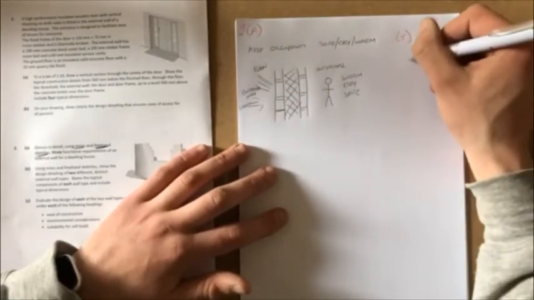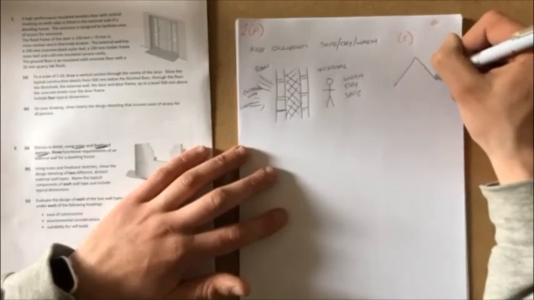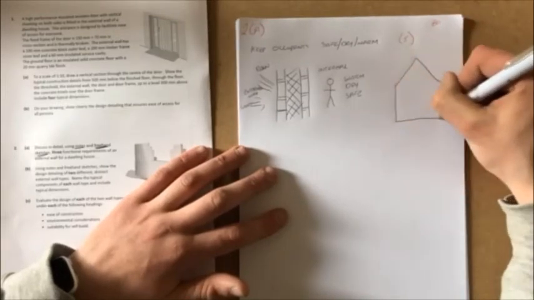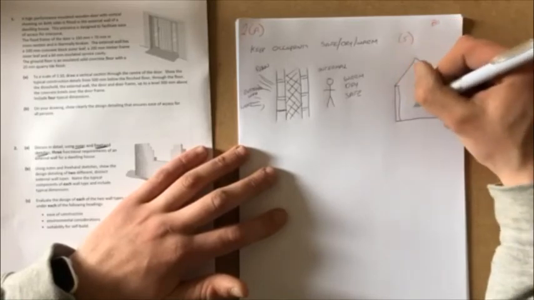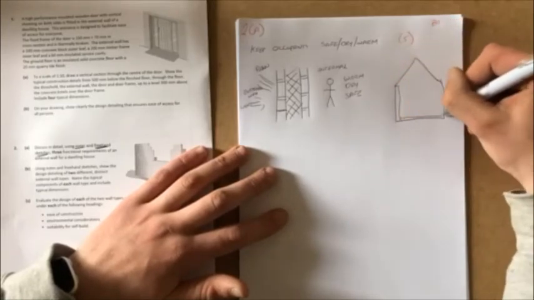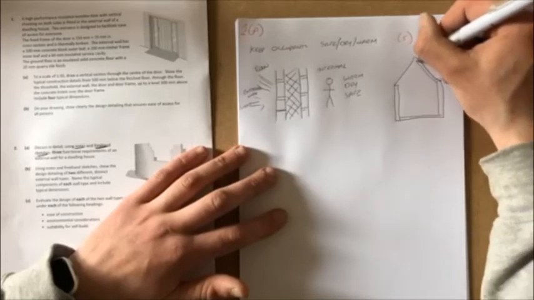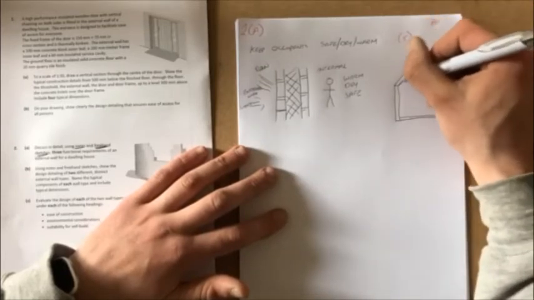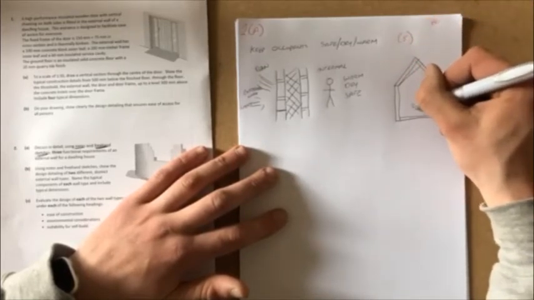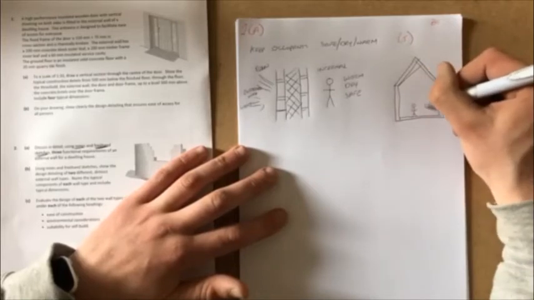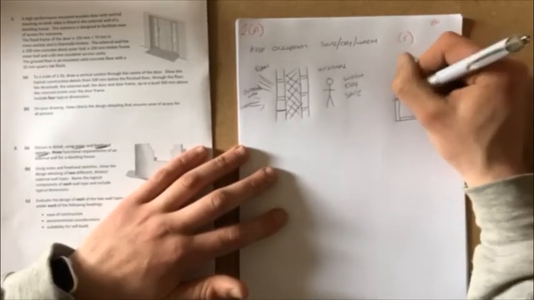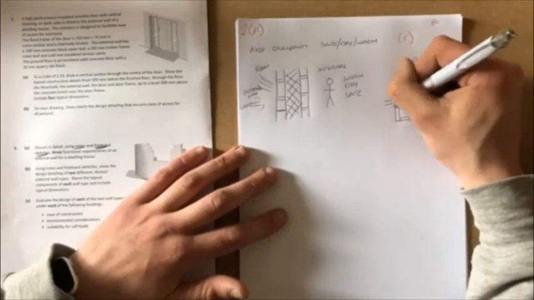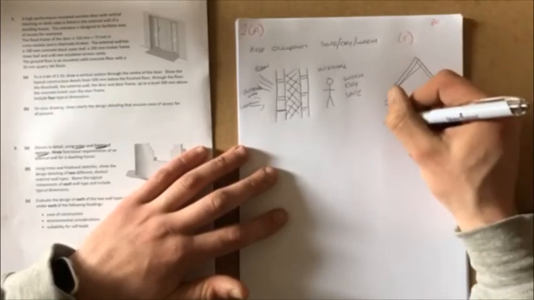Okay, the other one, obviously maybe even better, is draw your house here. Put your walls, floor, roof. Okay, and you could do the same thing again. You can have your people inside here, and you have the rain coming down, the wind, or even just burglars.